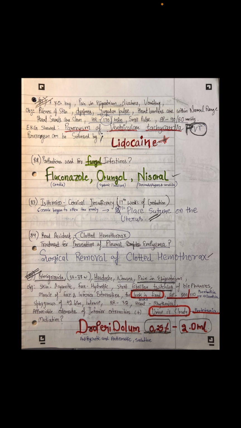The next case is again the case of PVT. Sir, what are you going to mark in the KROK question? Nowadays the treatment is amiodarone. So remember about it. Next, the preparations used for fungal infection. We have discussed it already: fluconazole, F for fungal, F for fluconazole. So remember this option.